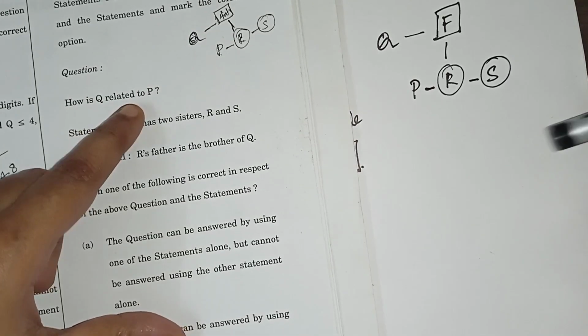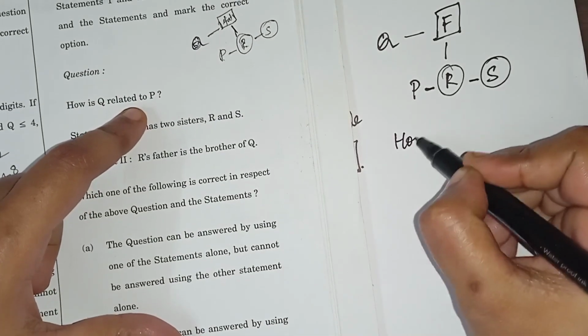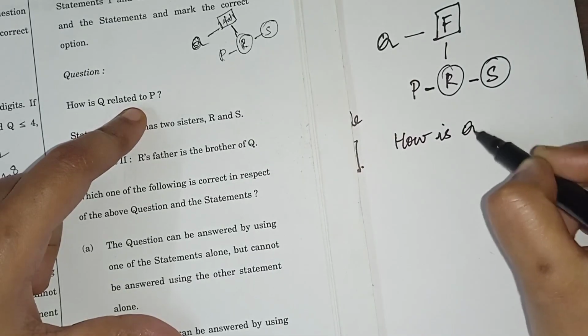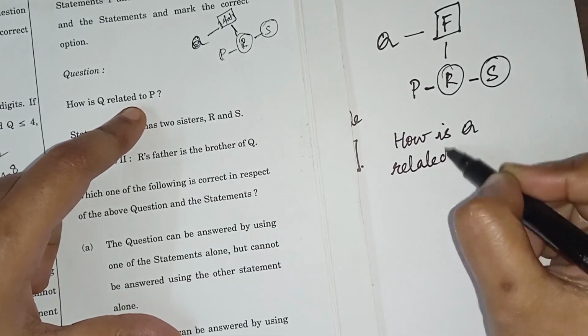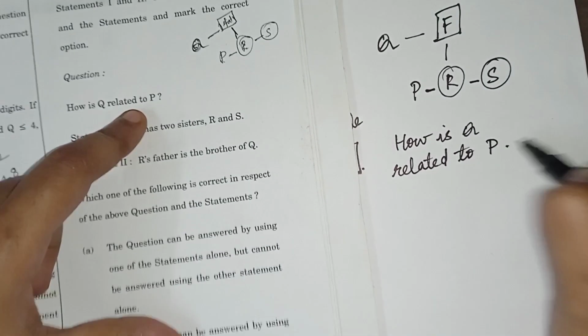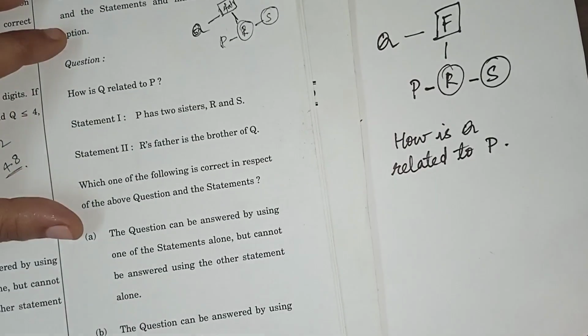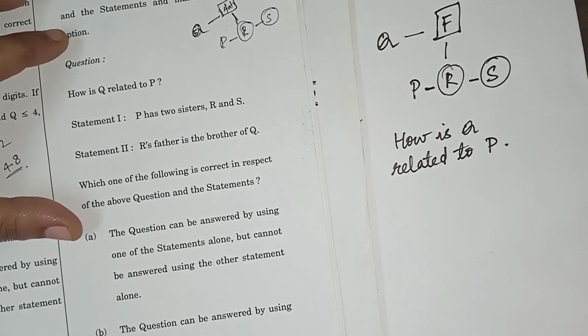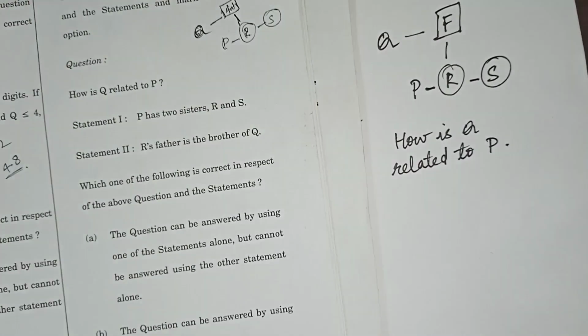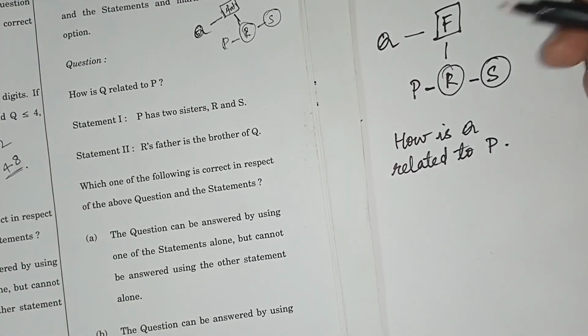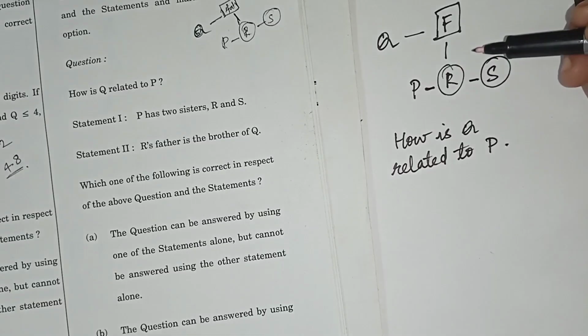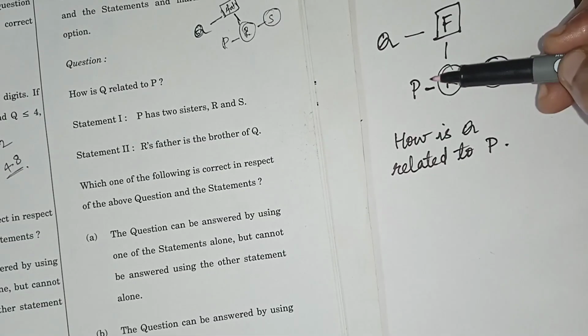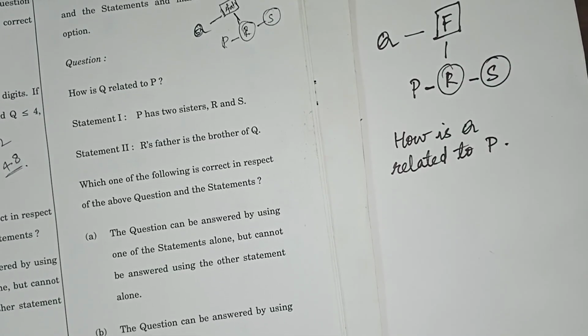How is Q related to P? The question is how is Q related to P? Remember, we can solve it only if we know the gender of Q, because they are asking what is the relation of Q with respect to P. Even if the question asks what is the relation of Q with respect to P, R and S, everything is going to be the same.